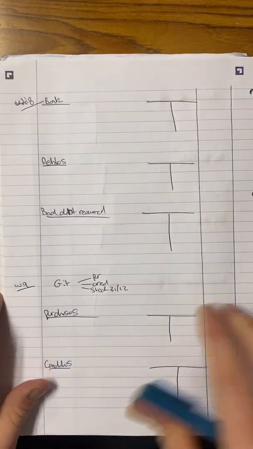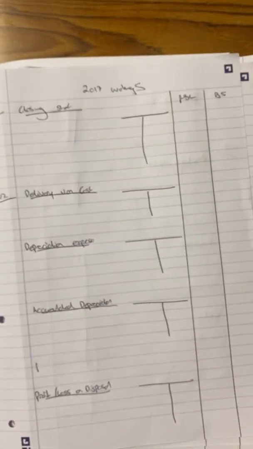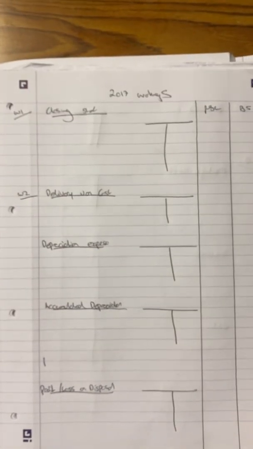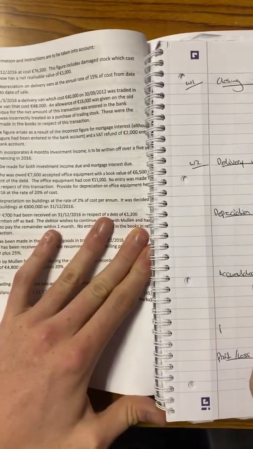Okay, so here we've got the 2017 calculator, and we're just going to do the workings. We're going to start with working one. I just haven't pre-ruled out again because it makes it easier and saves me a bit of time. So working one is going to be closing stock.